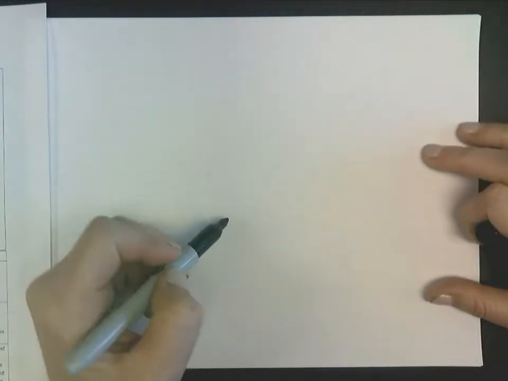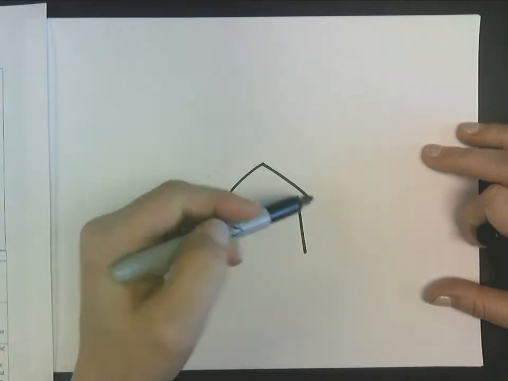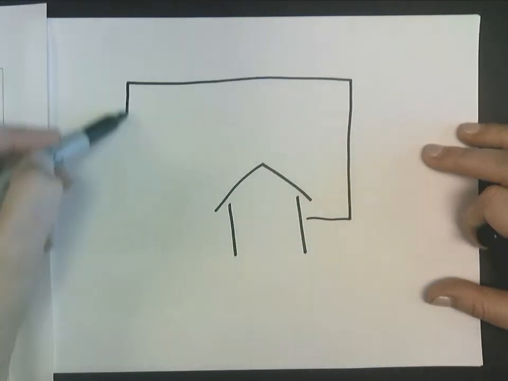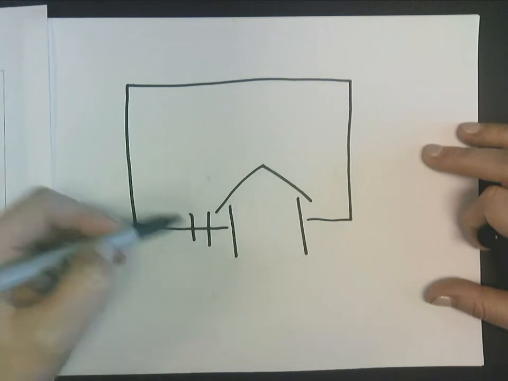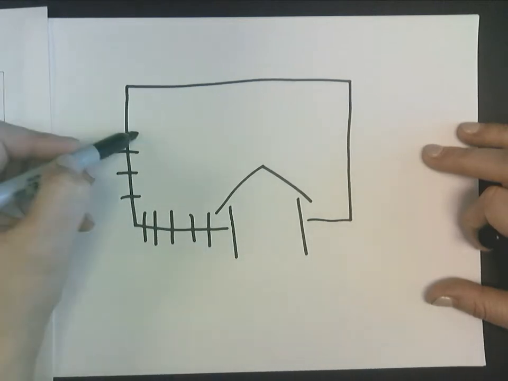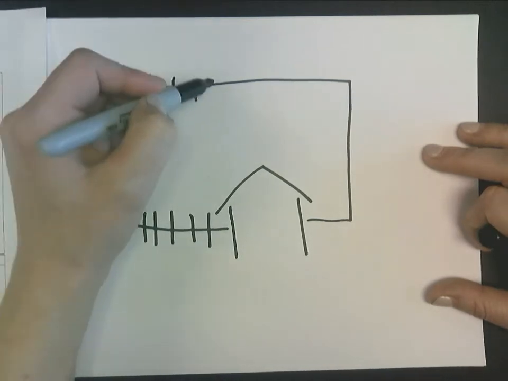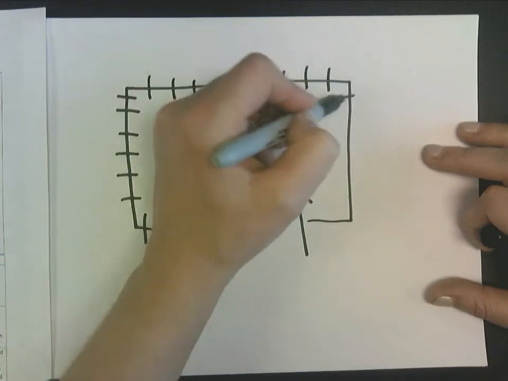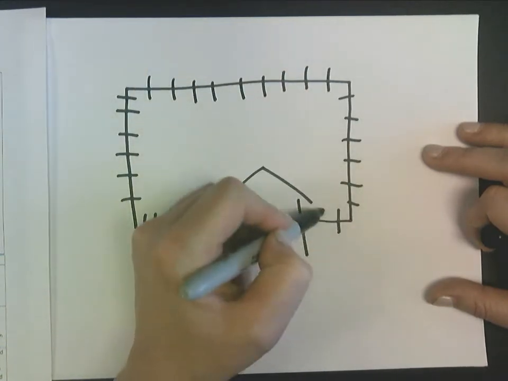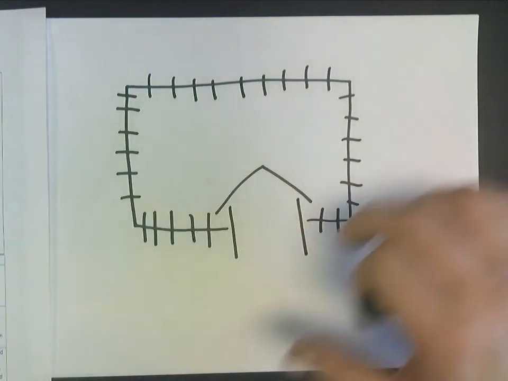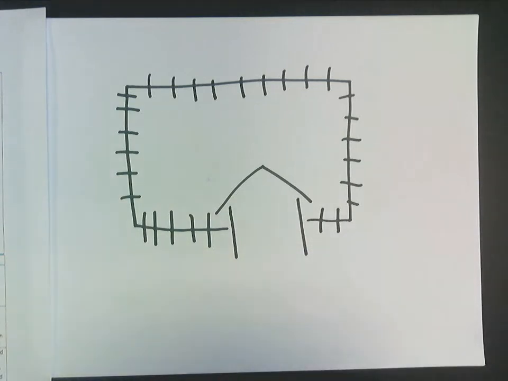have your backyard, and here's your house, here's your backyard, you're going to put a fence around your backyard. The fence is just going to go around the edges of your backyard. You're not going to want fence inside your backyard. So when you think of perimeter around the edges, you're going to want to think of a fence.